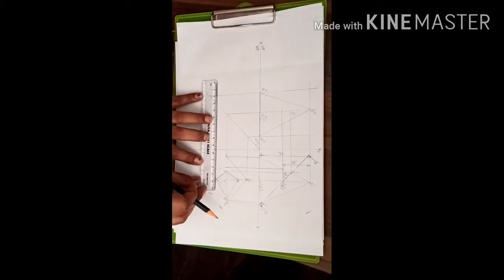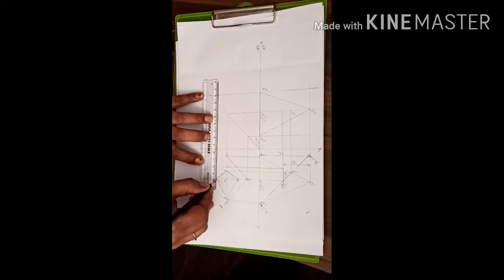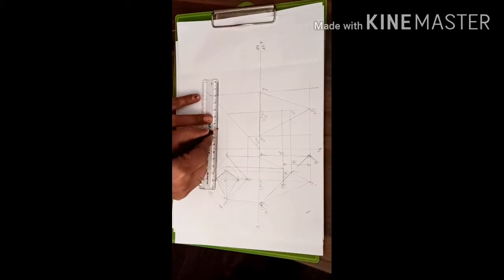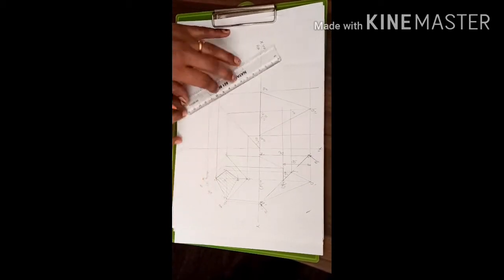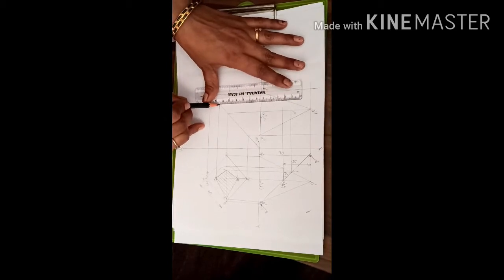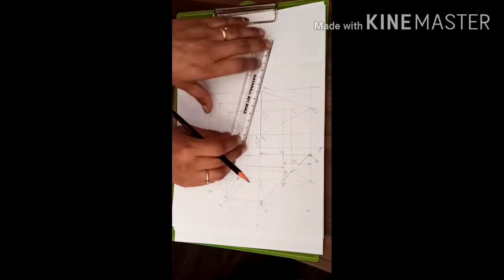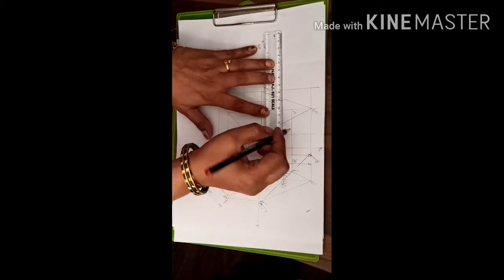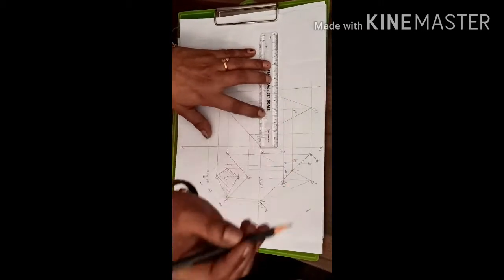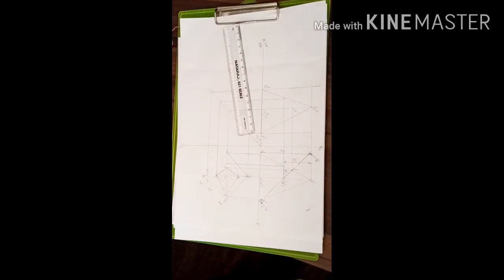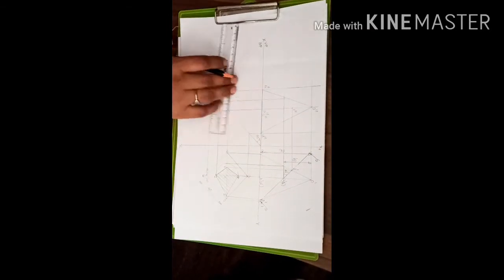I will also try to find where it will come. Project it onto the 45 degree line, and slowly draw a parallel line above here. Next you see that they will meet like this. So this is your point 2 double dash.